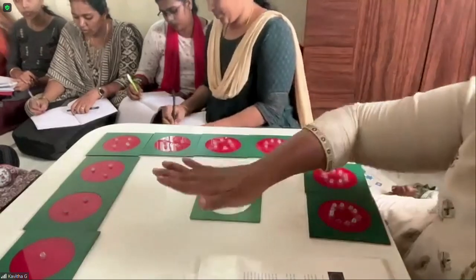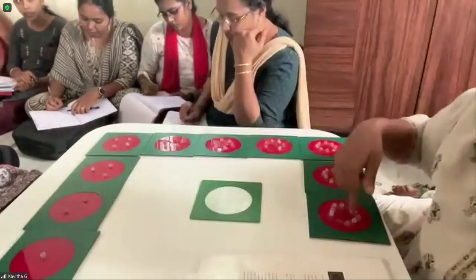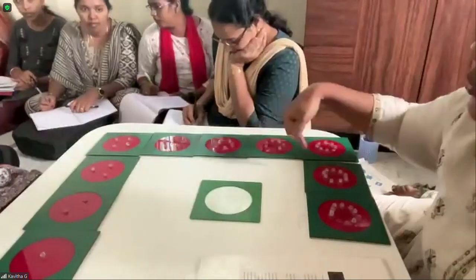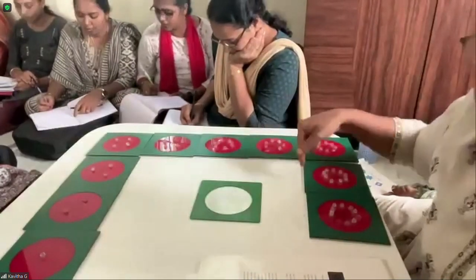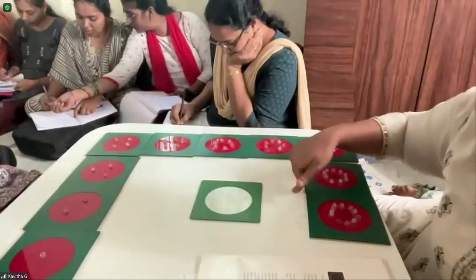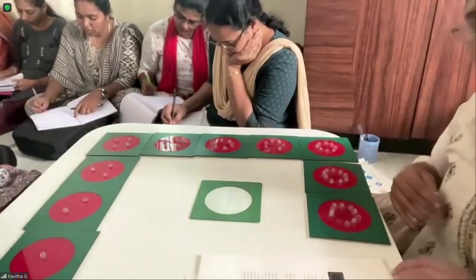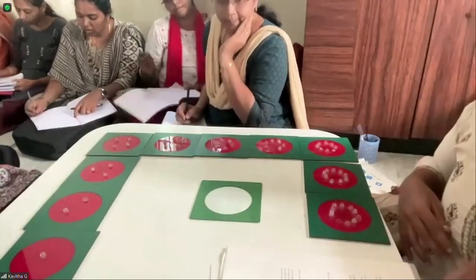After giving this story, you can ask the children to bring all the fraction inserts and arrange them. Already the children know the arrangement of the fraction inserts. Ask them to bring all 10 inserts and arrange them after the story.